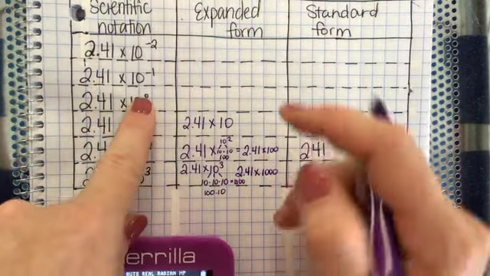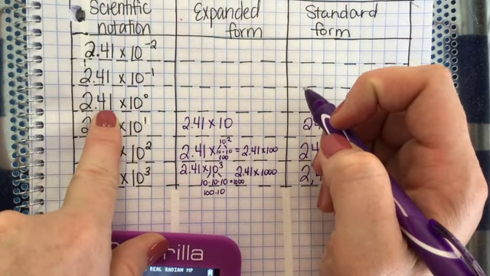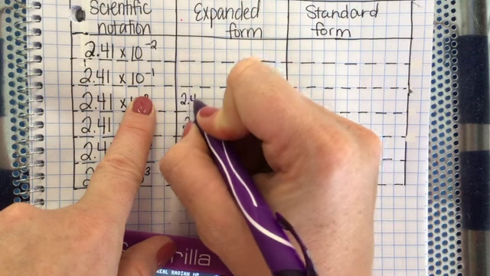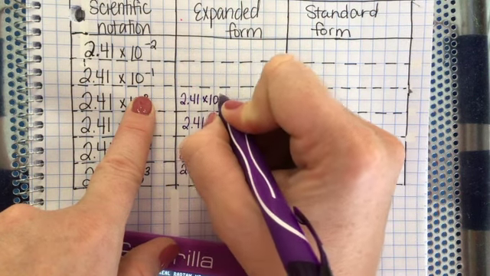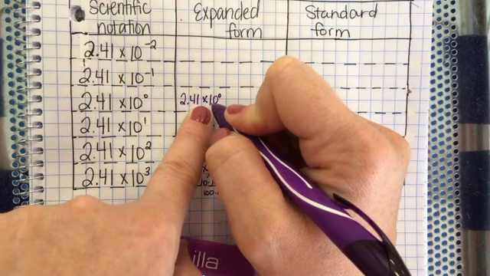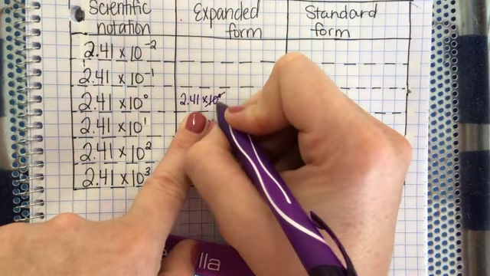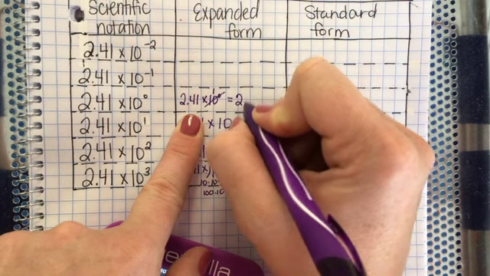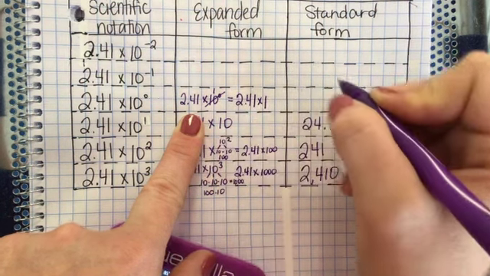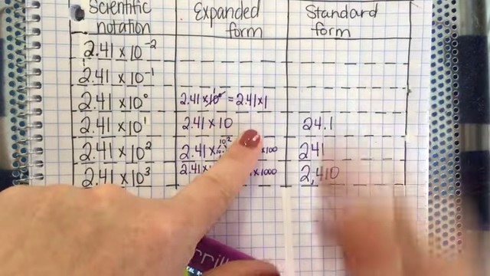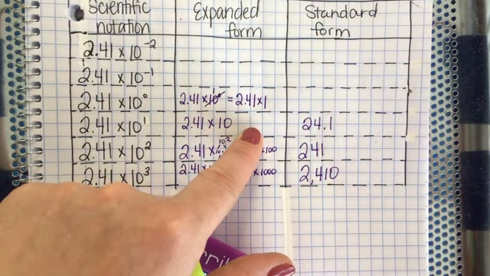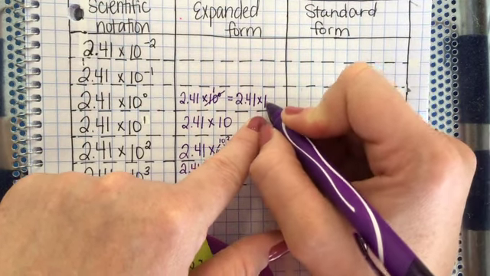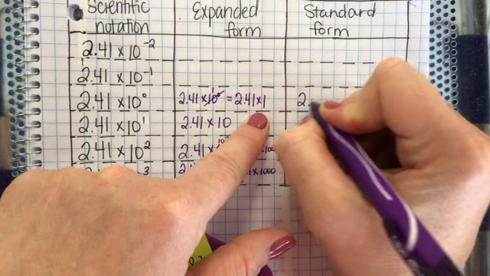Okay, now let's go back up to the 0. So 2.41 times 10 to the 0. Well, remember, anything to the 0 power is 1. So it'd be 2.41 times 1. Sorry, my thing popped up saying my iPad was low. 2.41 times 1 would just be 2.41.